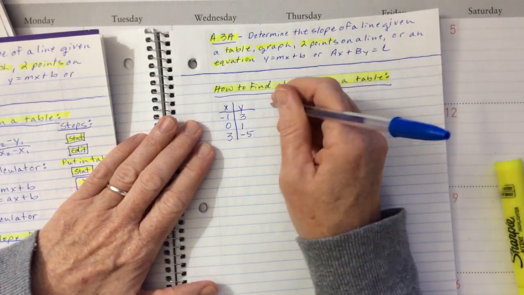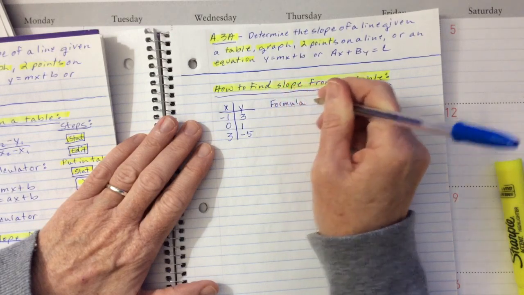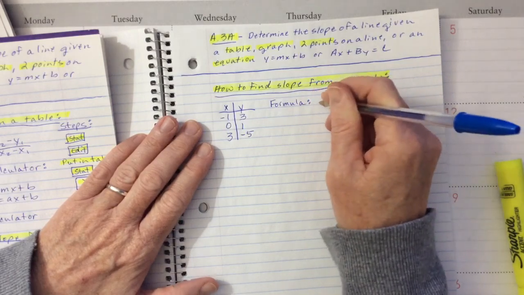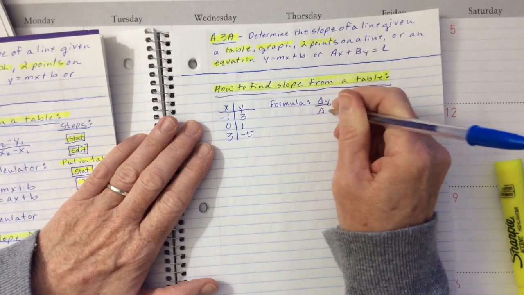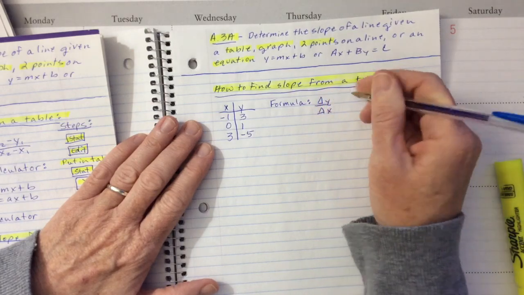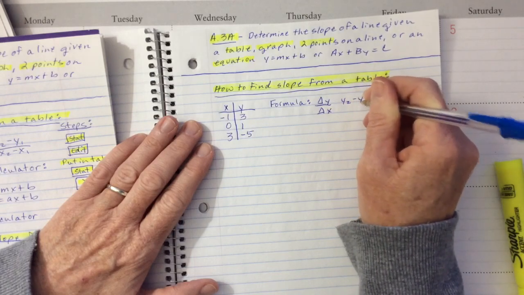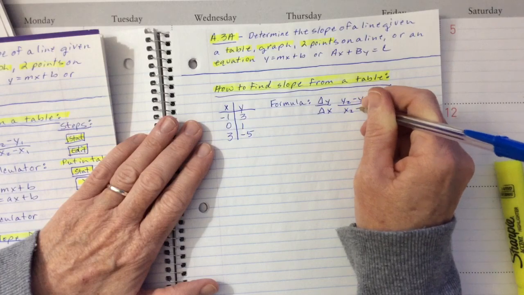I'm going to put it right here. But we're going to use the calculator. But this formula shows you the change in y over the change in x. And it is written as y2 minus y1 divided by x2 minus x1.